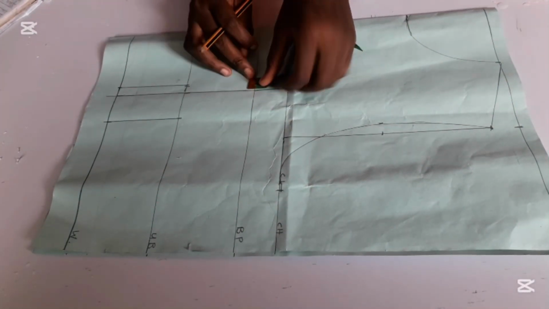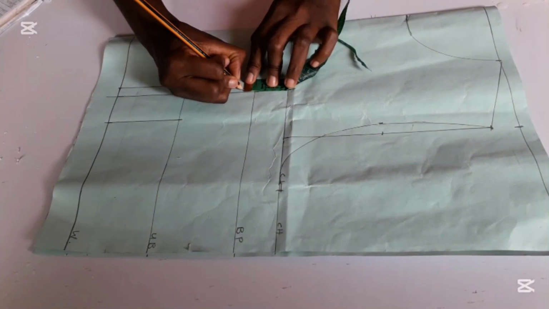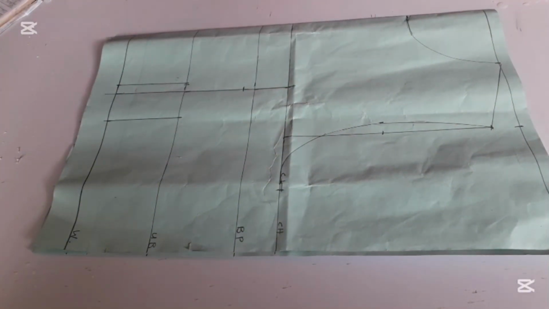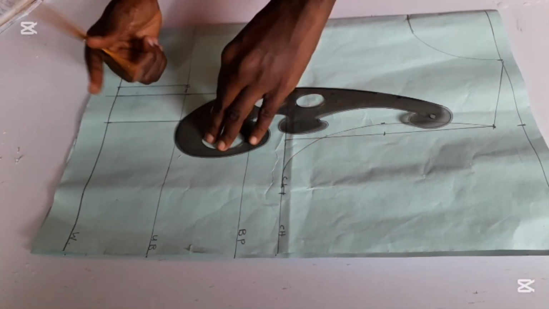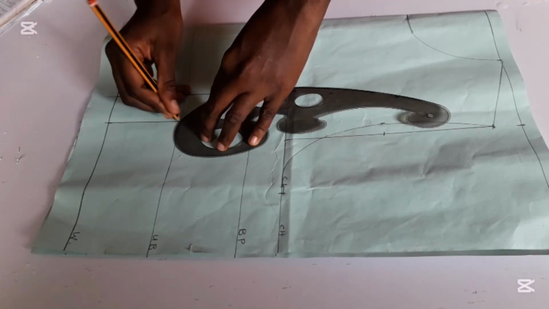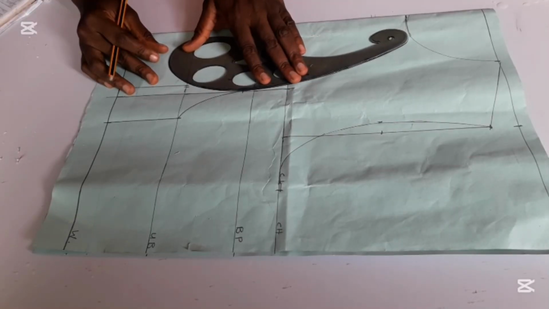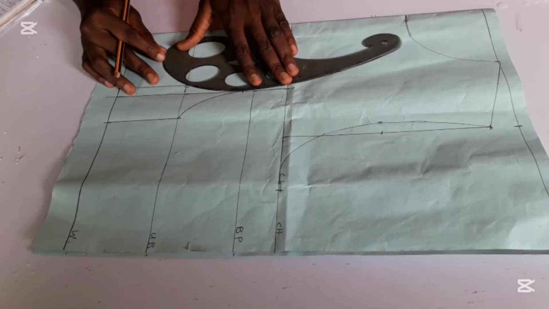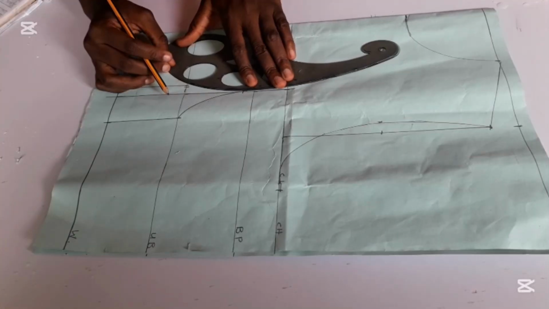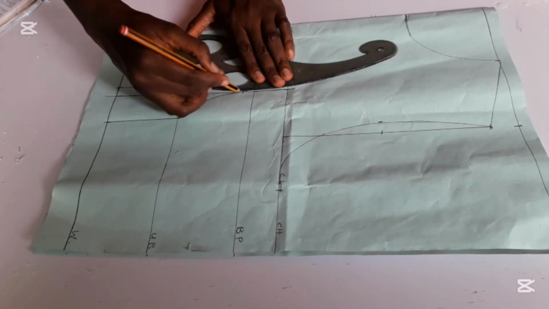So immediately after that, on my bust point line, I came down by ½ inch before connecting them so that it will not be too painful. That was what I did. I came down by ½ inch, then I took my curved rule to connect those lines together.